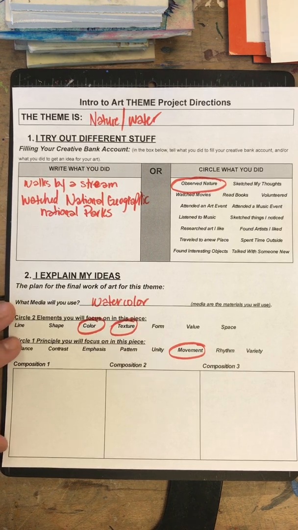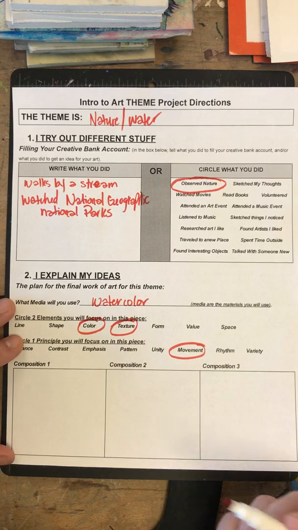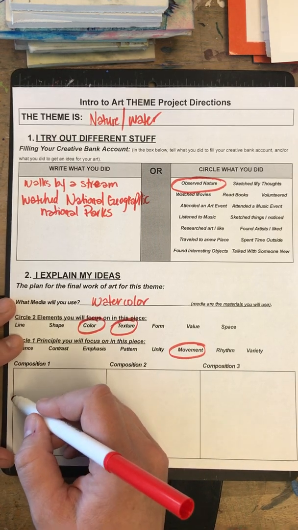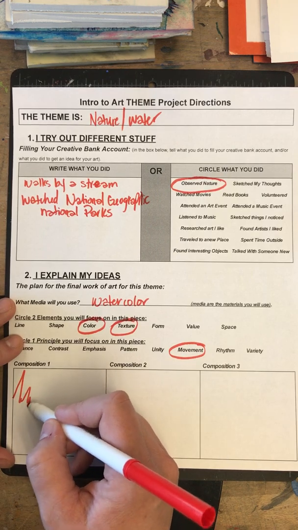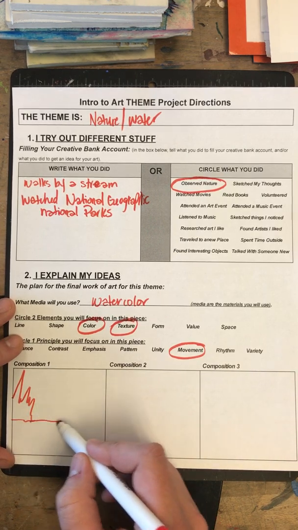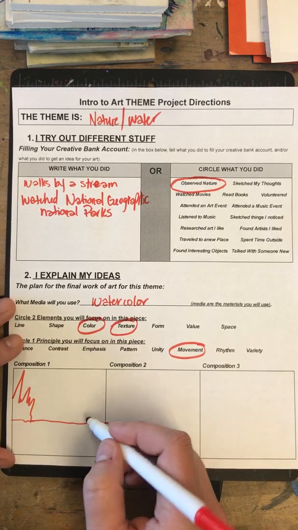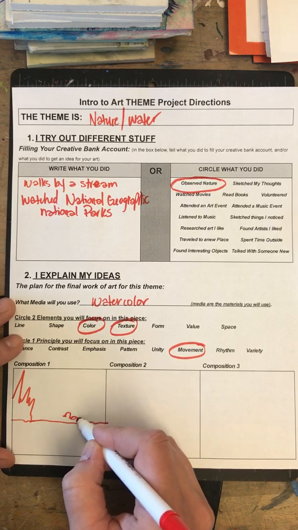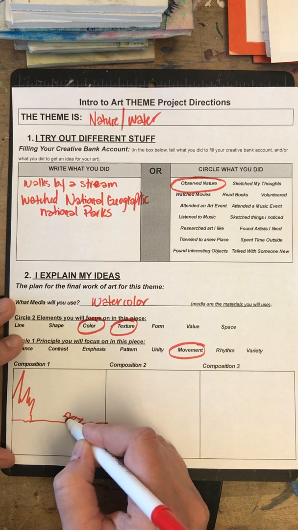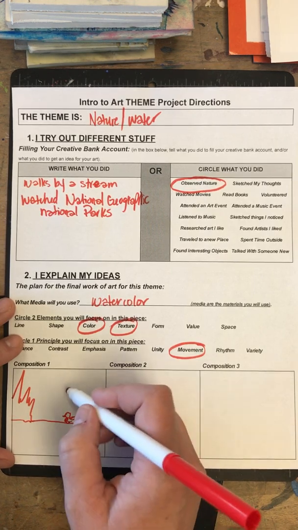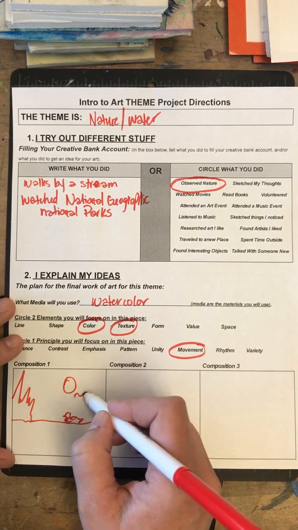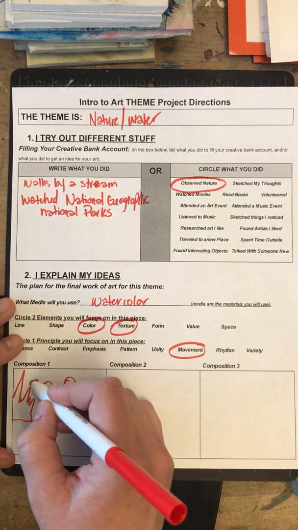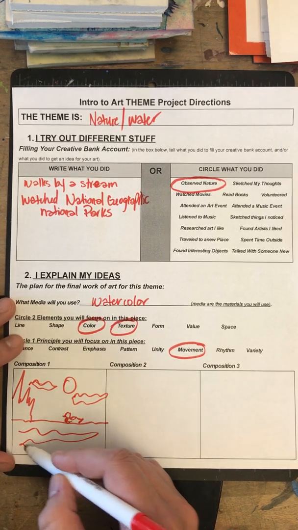Then down here, we've got composition 1, 2, 3, where I need to sketch out what my watercolor is going to look like, and I have to have 3 different options. Some teachers I know have people come up with as many as 10, because you know what, your first idea isn't always your best idea. So I might say, I'm going to have some trees here, and out here I'm going to have a loon. And these are just sketches, y'all, so they don't need to be perfect. There's going to be a sun with some clouds, and then the water is going to be down here.